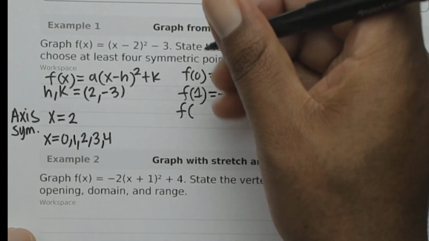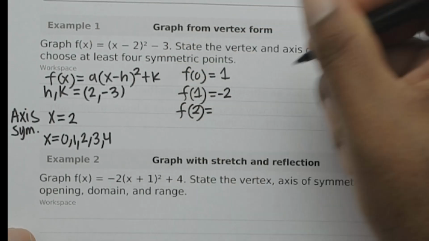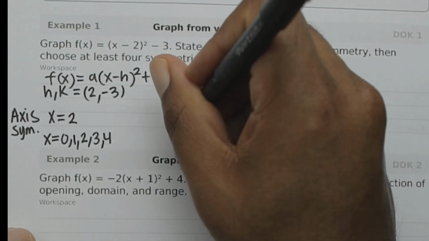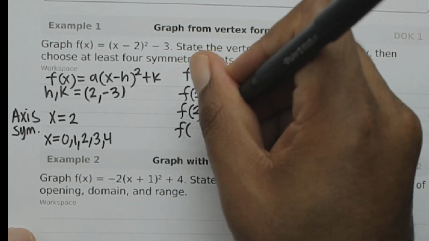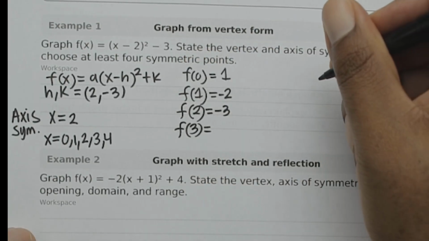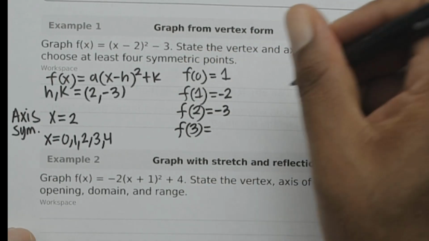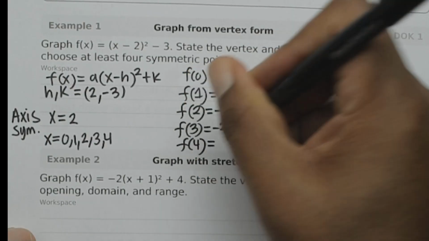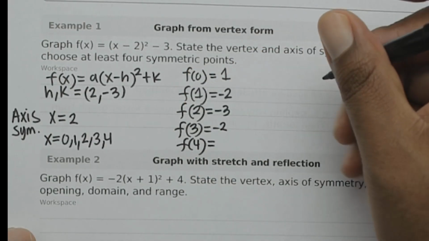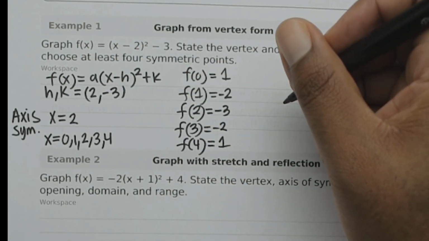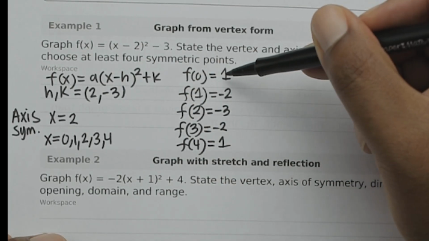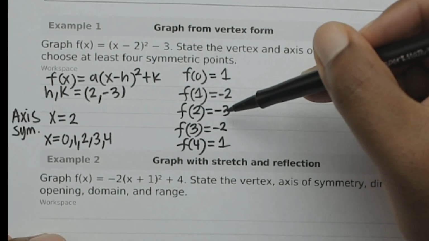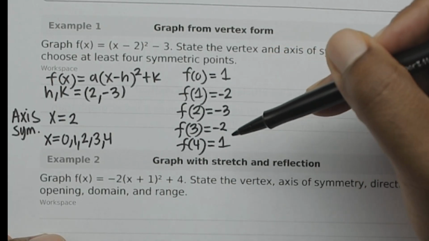If we put the 2 in there, that would be 0, and 0 minus 3 would be -3. If we put the 3 in there, 3 minus 2 is 1, squared is 1, so it'd be -2. And then finally, if we put the 4 in there, 4 minus 2 is 2, squared is 4, which gives 1. Now we have the points (0, 1), (1, -2), (2, -3), (3, -2), and (4, 1).